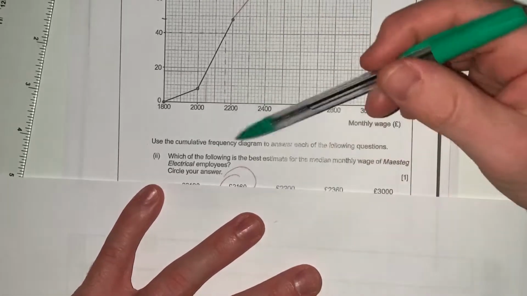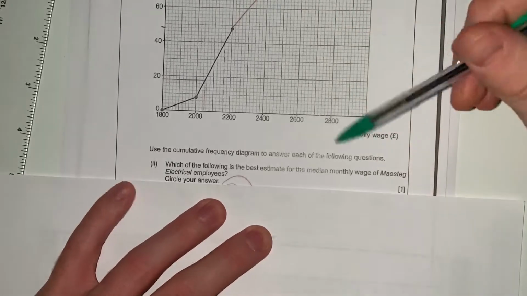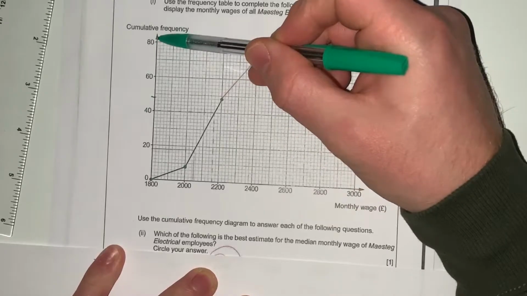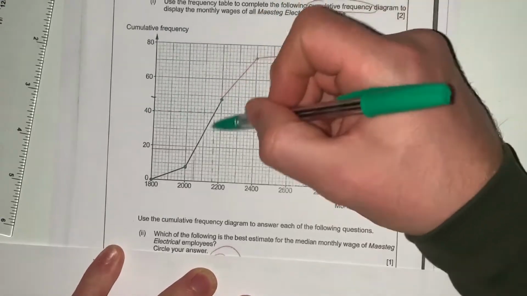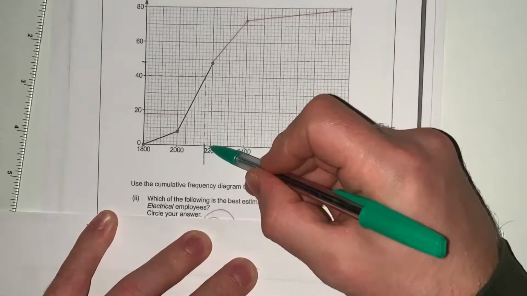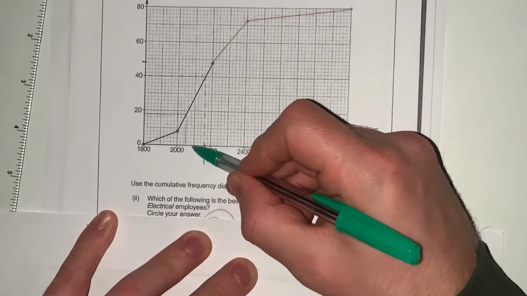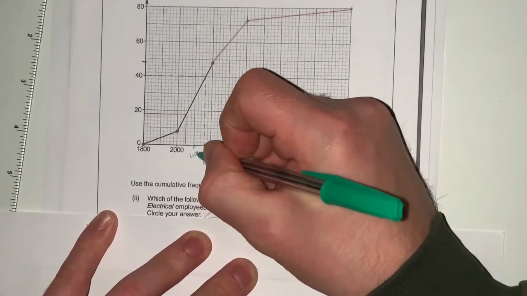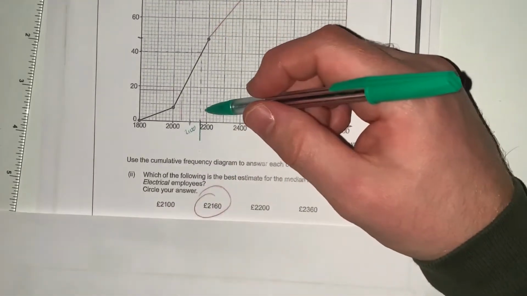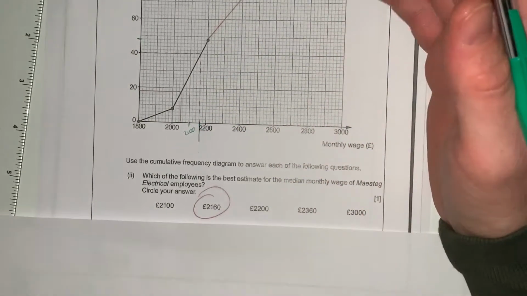It now says, which of the following is the best estimate for the median monthly wage of MyStag? So for the median, it's going to be halfway of 80. 80 people were asked, so we go to 40 across and down. As you can see, that takes me to 2 squares below 2,200. That's 2,000, so there would be 2,100. So it's going up in 20s. So it's going to be 2,160. Be really careful with your scale.